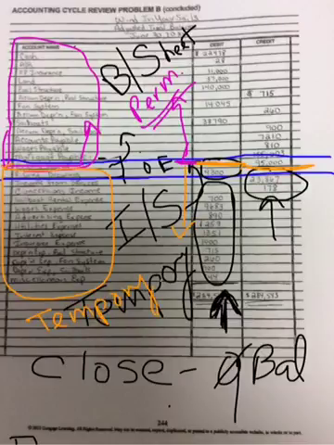So those are some of the things that you really need to remember and look at when we are going through and closing journal entries. In the next lesson, we're going to talk about using these closing entries that we have to actually prepare our financial statements.